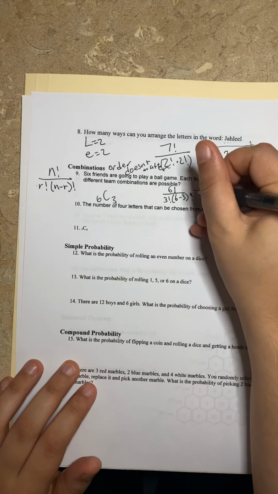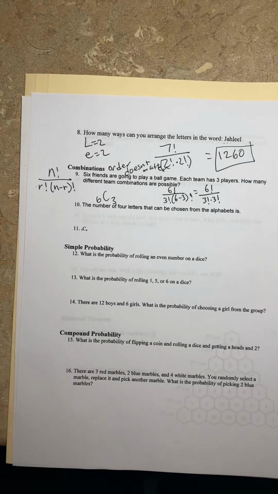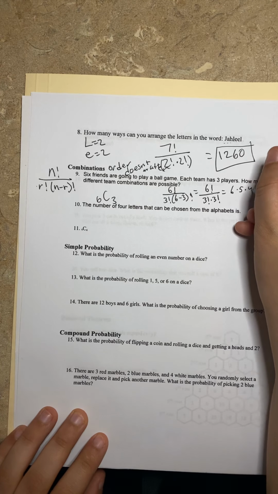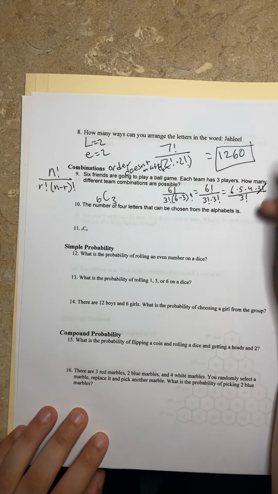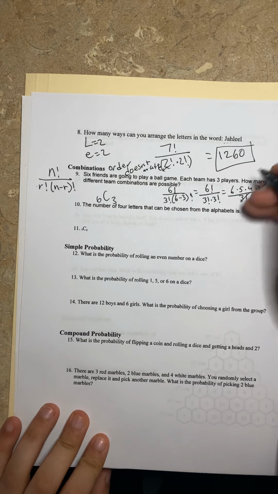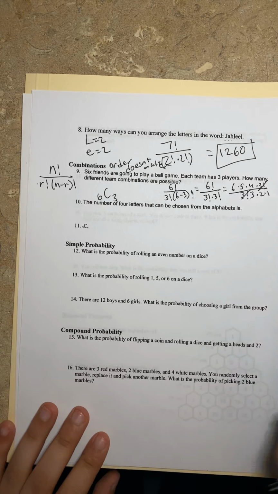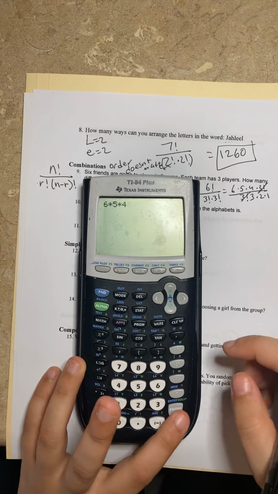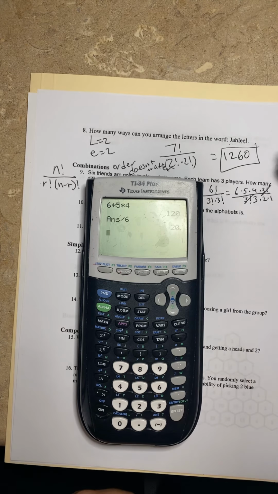Okay, and so that becomes 6 factorial over 3 factorial times 3 factorial. You could type that in your calculator, or by hand you would do 6 times 5 times 4 times 3 factorial. One of those 3 factorials on the bottom would cancel out, and the other 3 factorial would still be left with 3 times 2 times 1. So you would just do 6 times 5 times 4, and 3 times 2 is 6, so just divide by 6, and that gives us 20 different options.